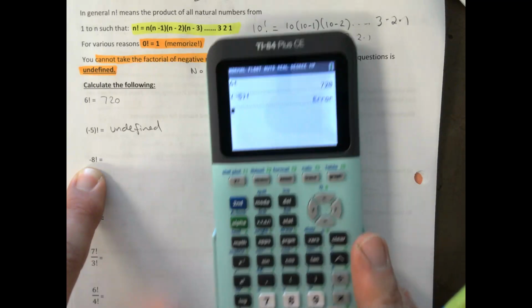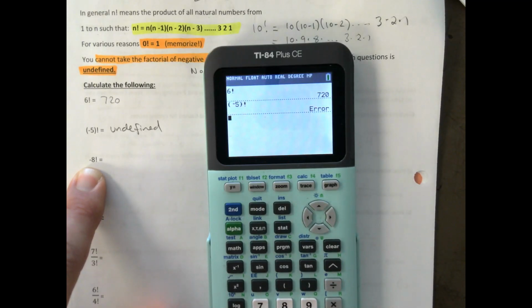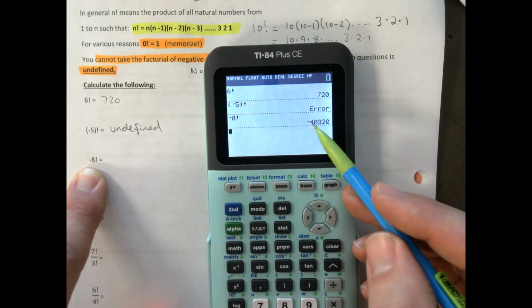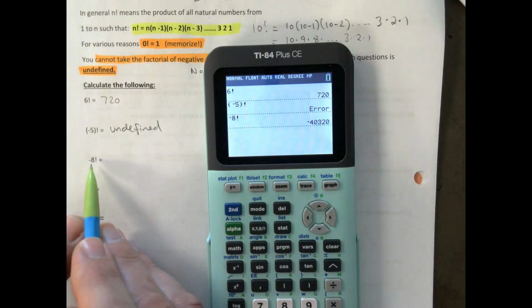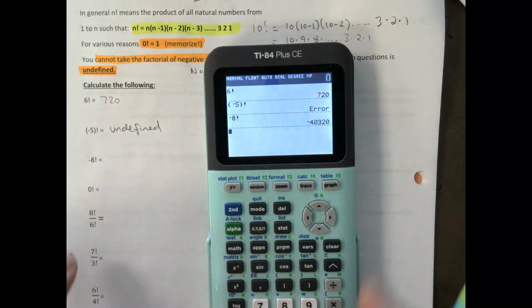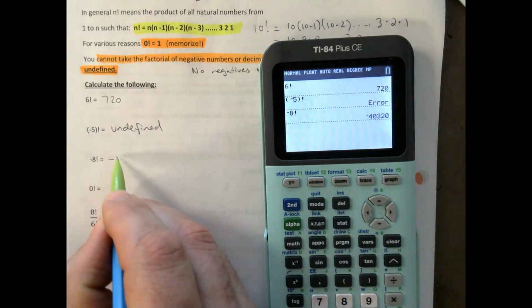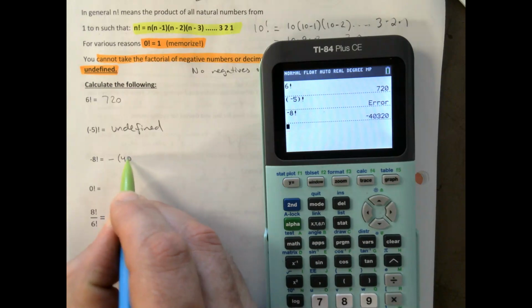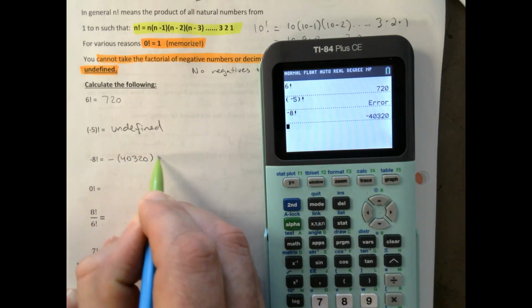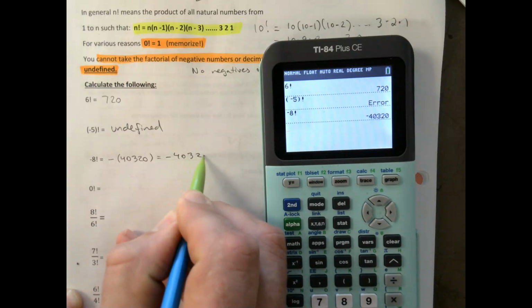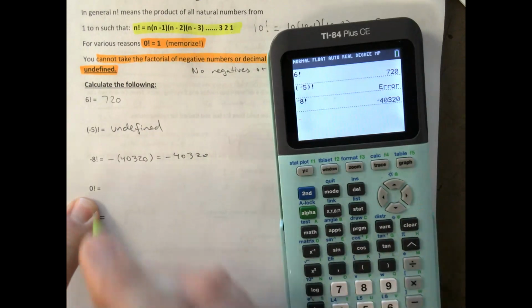That actually does work. You have to press the negative button, in brackets, 8, alpha window 9, right? Call that factorial, and then that is going to work. Because the negative is outside of the 8, it's going to take the factorial of 8 and then apply the negative in front of it. So that one does work, which is negative 40,320. Okay? 0 factorial is just 1.